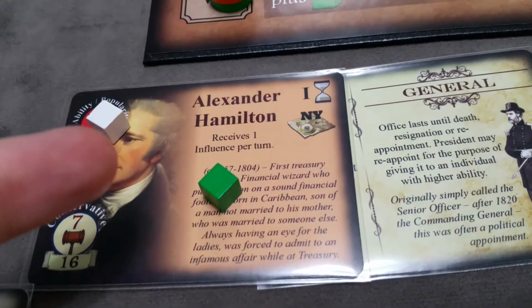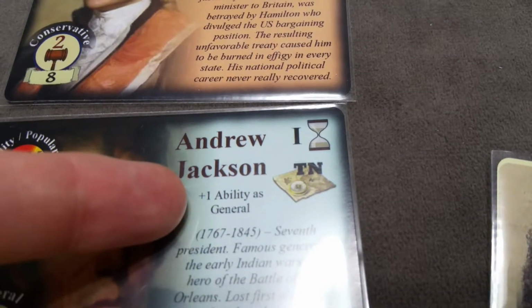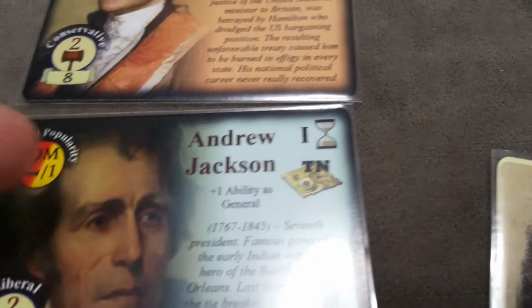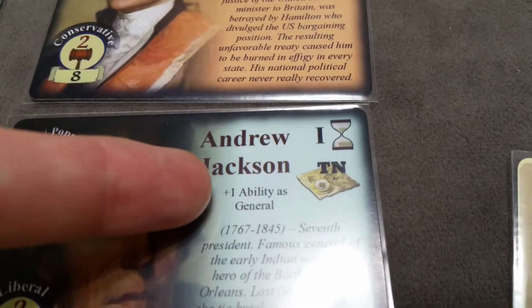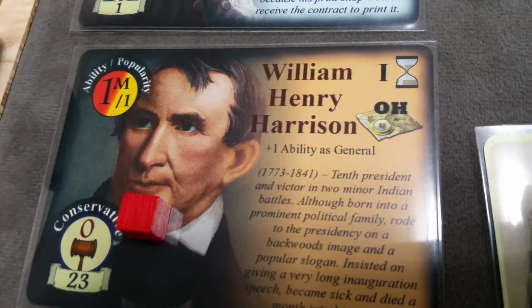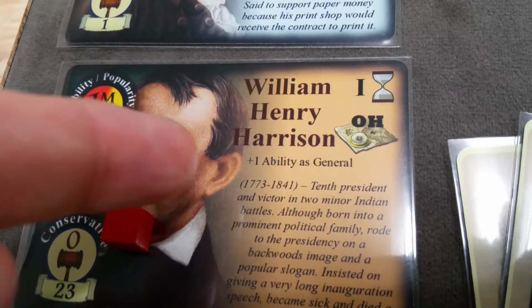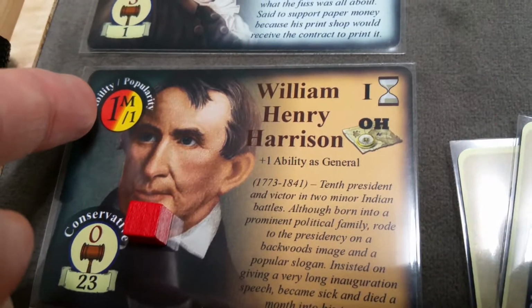Another thing to keep in mind is check the cards for other abilities. Some statesmen in the expansion now have an extra ability when they act as general. So normally, for example, Andrew Jackson's ability is 2, but when he's the general, his ability is 3. William Henry Harrison also has the ability, so when acting as a general, his ability gets to go from 1 to 2.